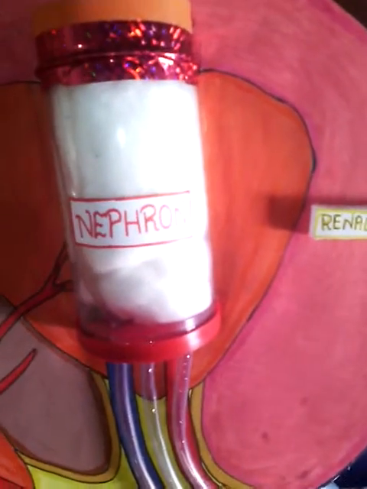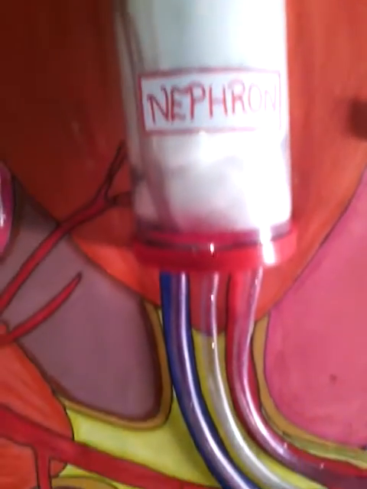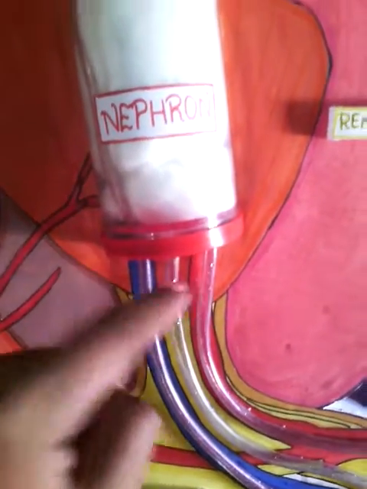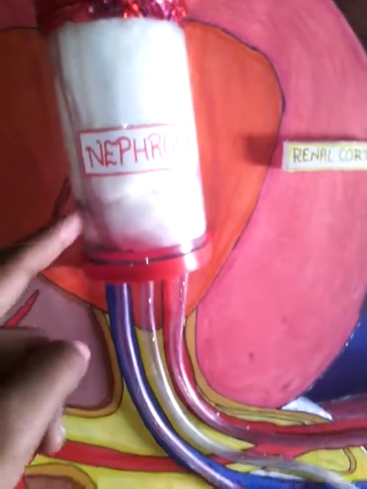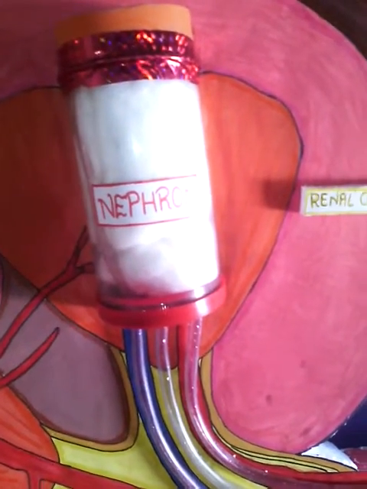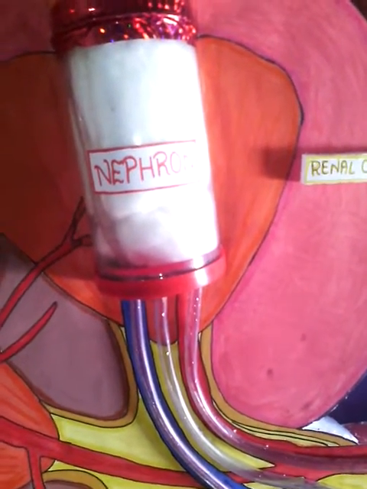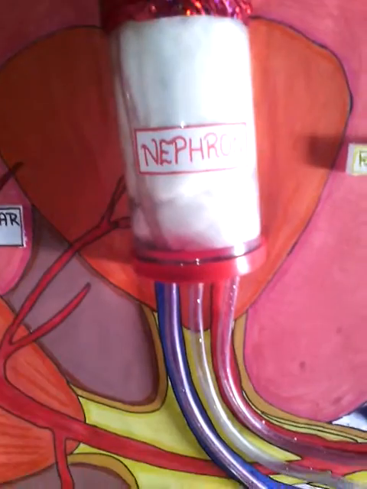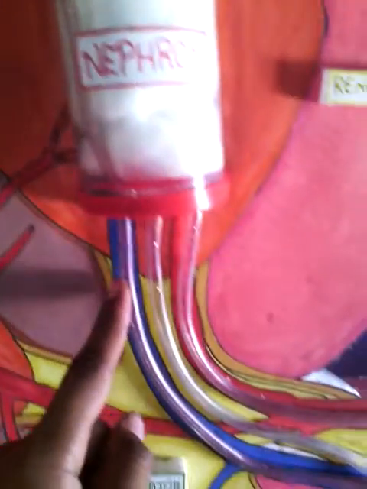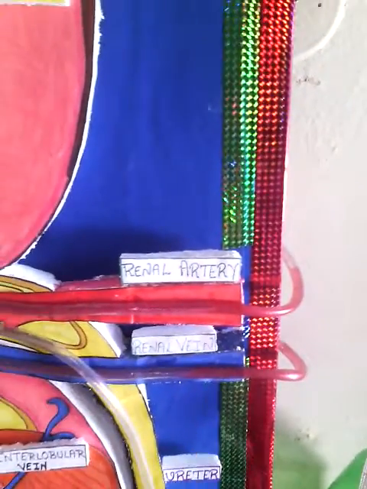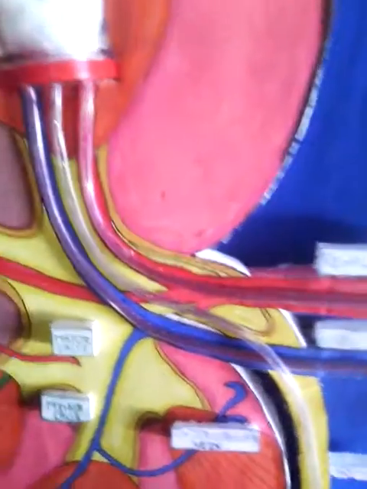This nephron acts as a filter for the blood, so when the blood passes from the renal artery and reaches the nephron, the nephron separates the waste material from the blood, and it only allows the filtered blood to pass. So the filtered blood passes through this pipe known as renal vein. This renal vein carries the filtered blood from the kidney again back to the heart.